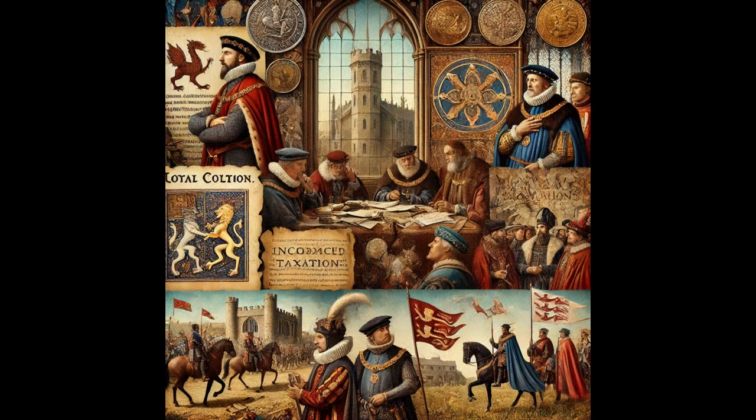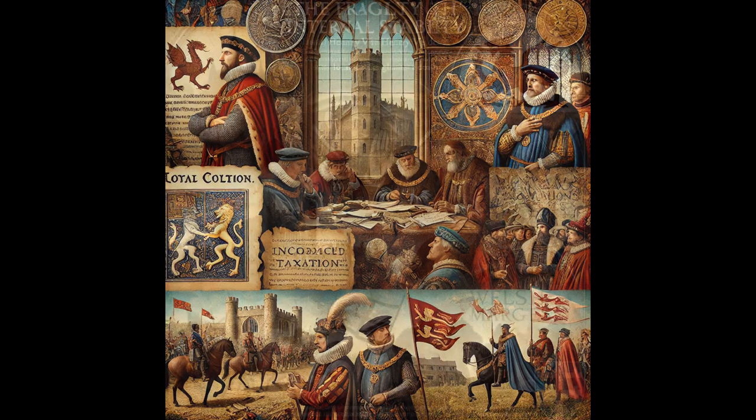The political instability in England was exacerbated by economic difficulties. The cost of the war in France placed a heavy burden on the English treasury, leading to increased taxation and widespread discontent among the population. The government's financial troubles were compounded by the frequent devaluation of currency and the inability to raise sufficient revenue to fund the war effort effectively. These economic pressures contributed to a growing sense of dissatisfaction with the Regency government and increased tensions between different factions of the English nobility.